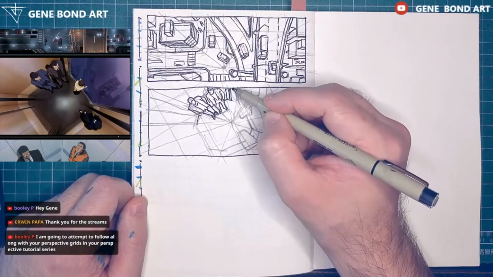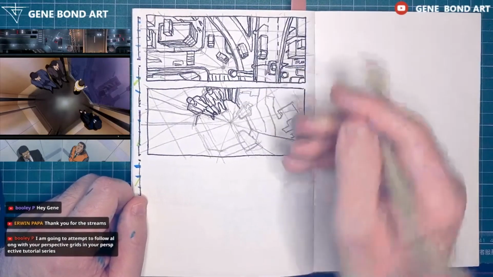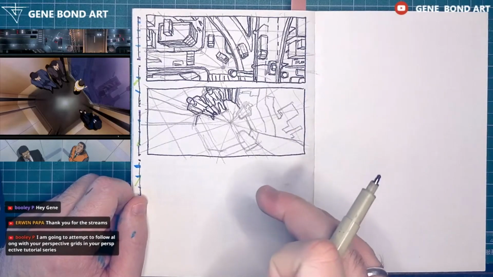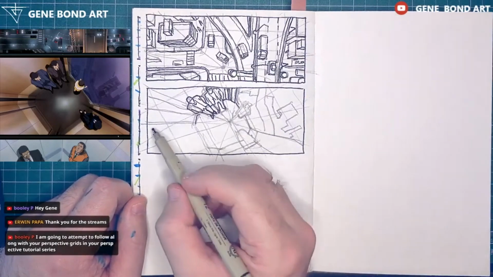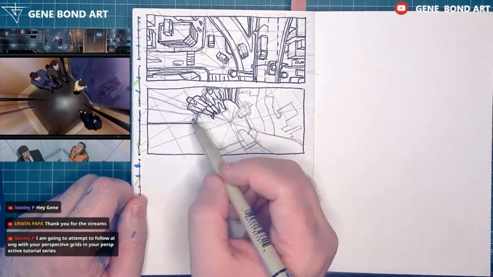What's really necessary and important is to have a perspective grid, so you have a clear idea of what foreshortening is happening.